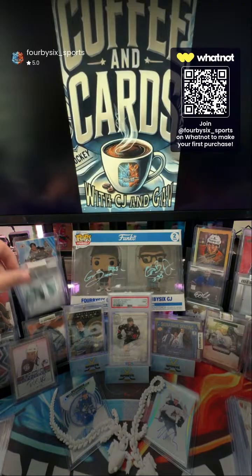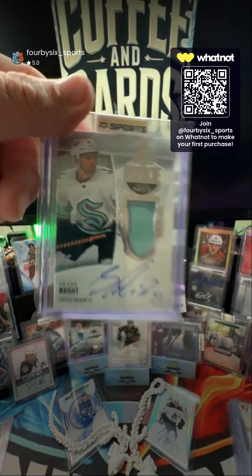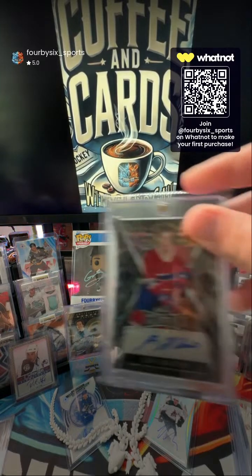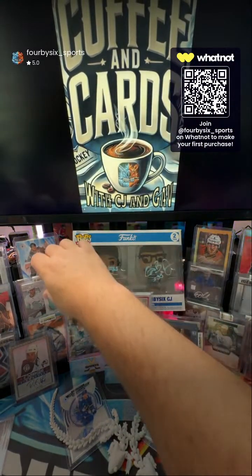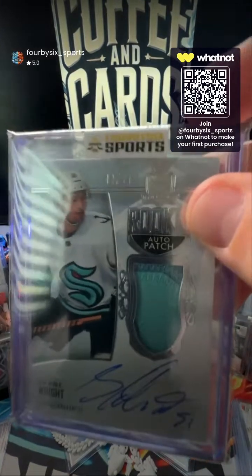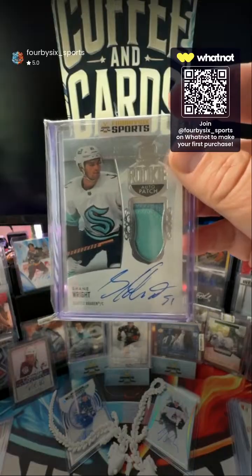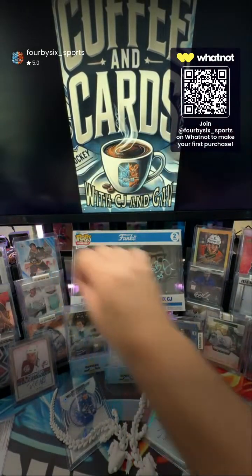Do have a Shane Wright RPA, true RPA out of the cup. What other autos do we have out here? Shesterkin out of 49. Got Guy Lafleur out of 7 on the exotic. Yep, right. It's numbered out of 99. It's a huge card. That's a big card right there. That's the best card I've ever gotten in a break.